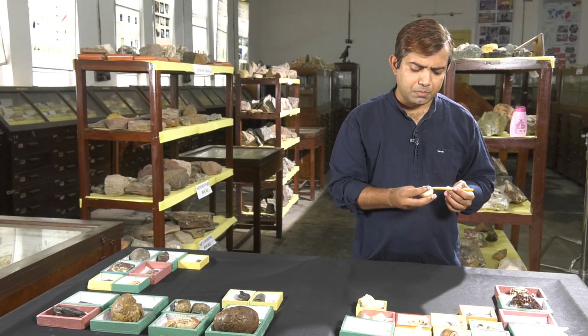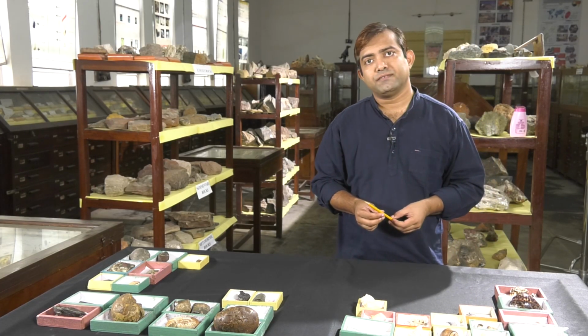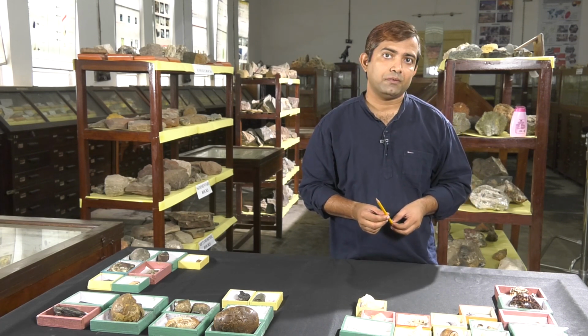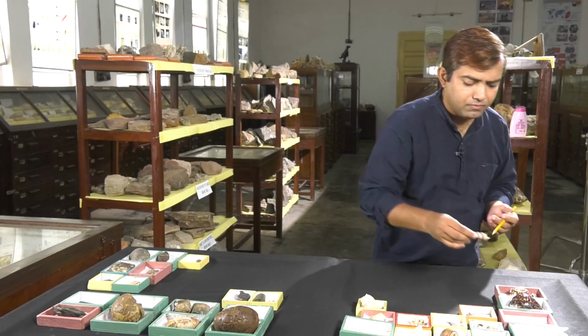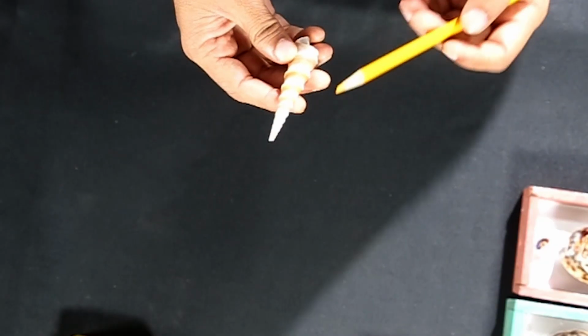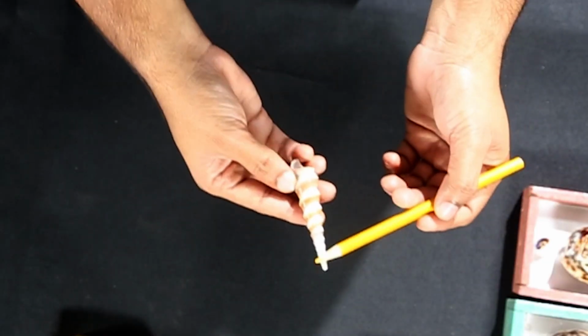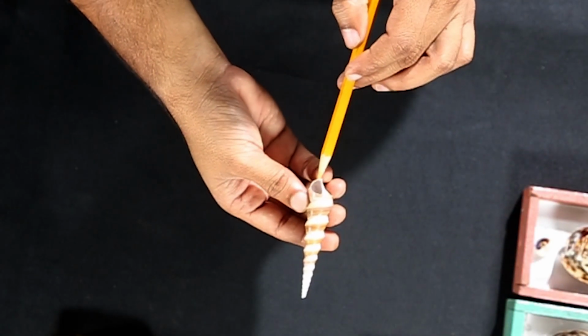So, this spire and body whorl ratio is very specific to identify a particular gastropod. For example, if I show you this form which is called Turritella, here you would see that the spire is very long and the body whorl is very short.